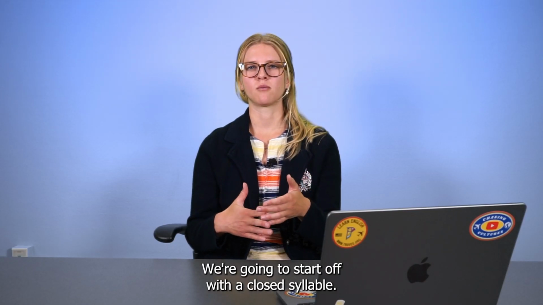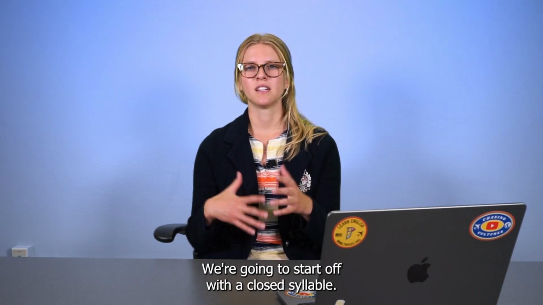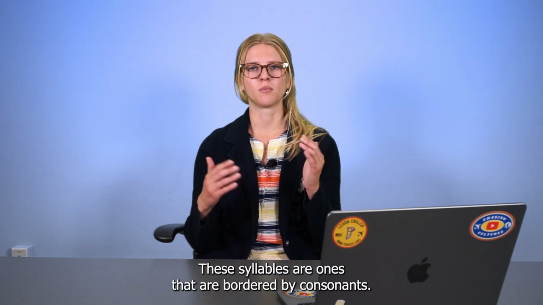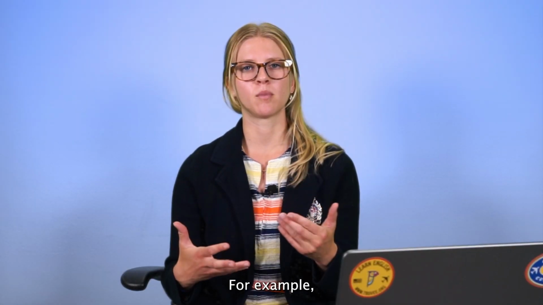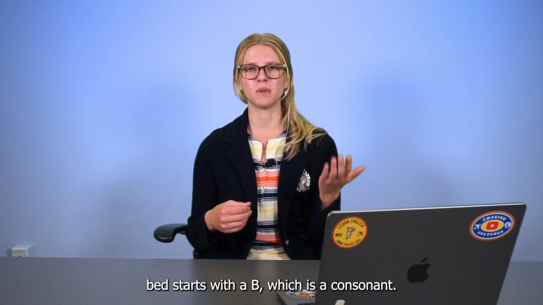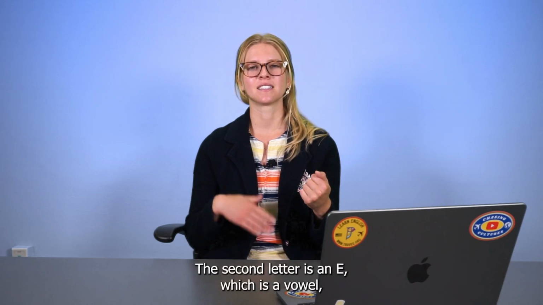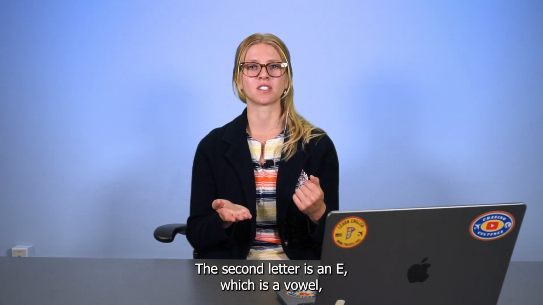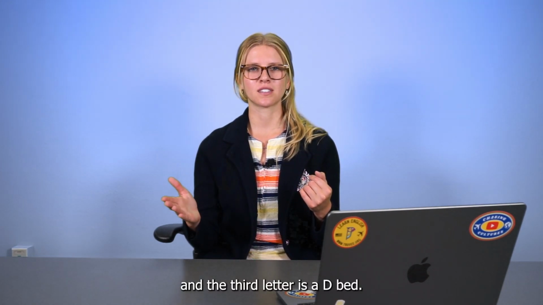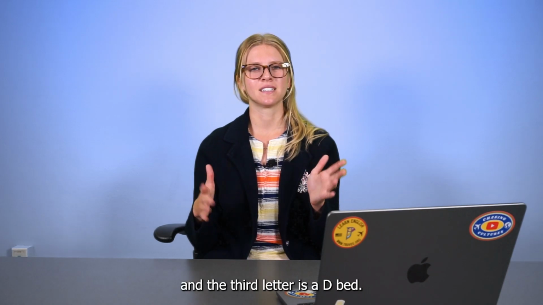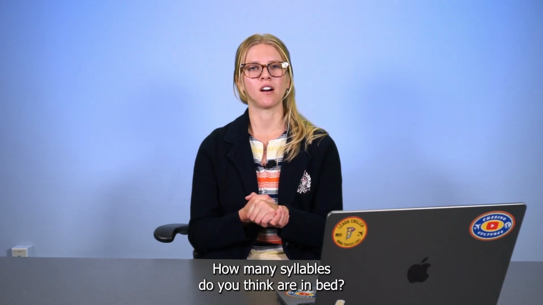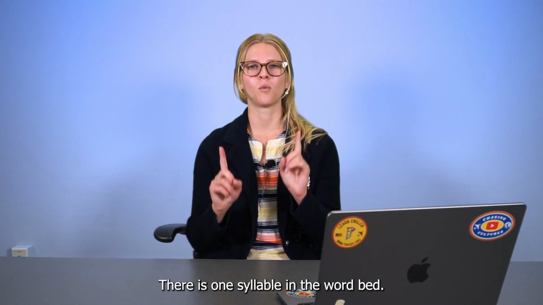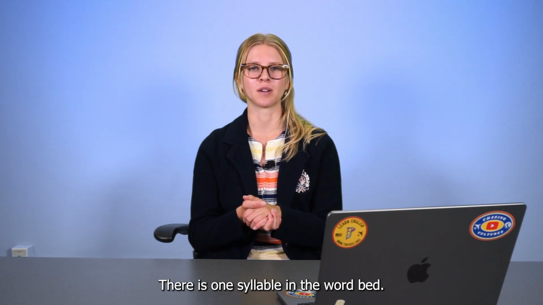We're going to start off with a closed syllable. These syllables are ones that are bordered by consonants. For example, the word bed, B-E-D. Bed starts with a B, which is a consonant. The second letter is an E, which is a vowel, and the third letter is a D, bed. How many syllables do you think are in bed? There is 1 syllable in the word bed.